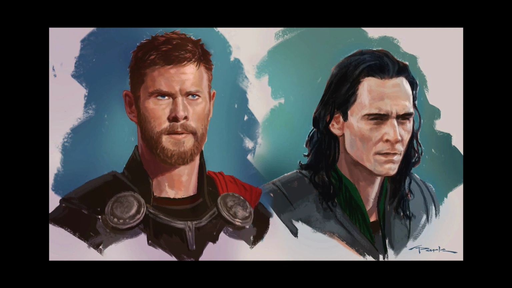And there it is, seeing them side by side, the finished paintings. You see Thor and Loki.